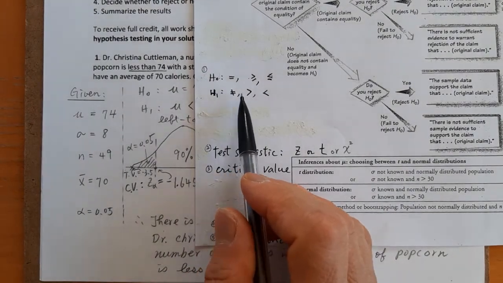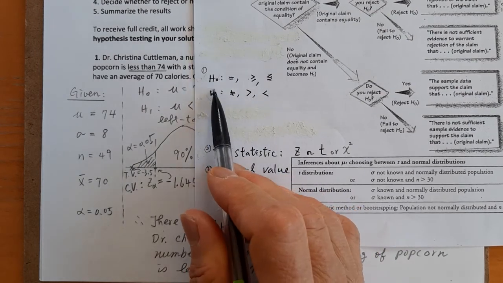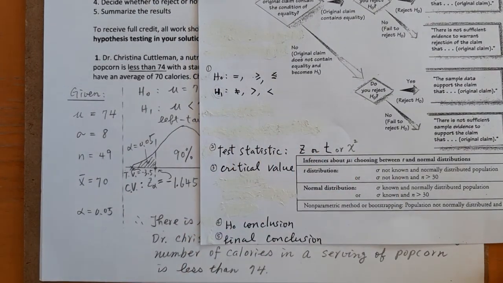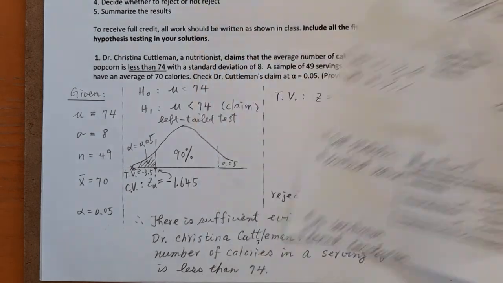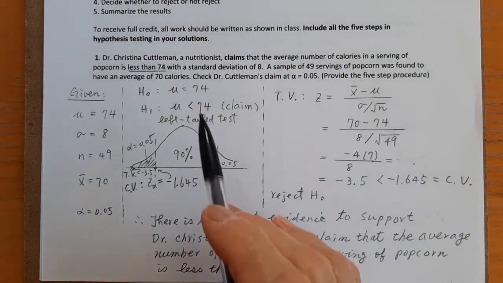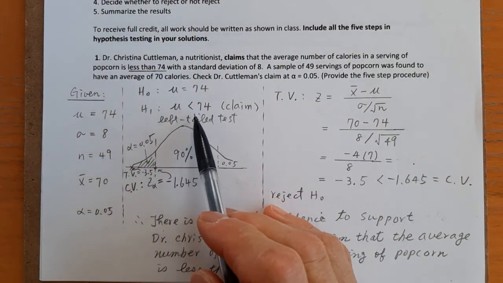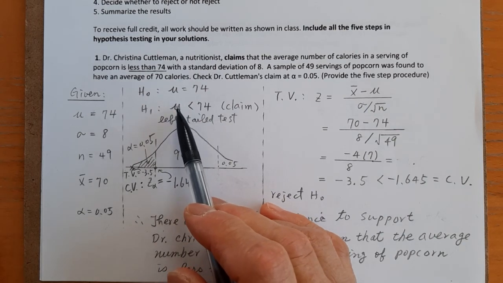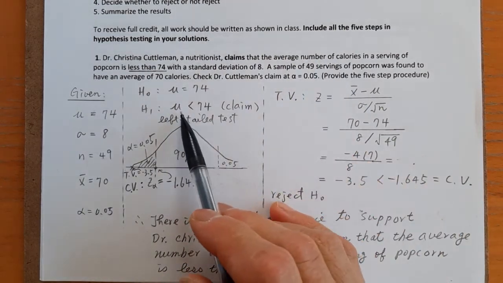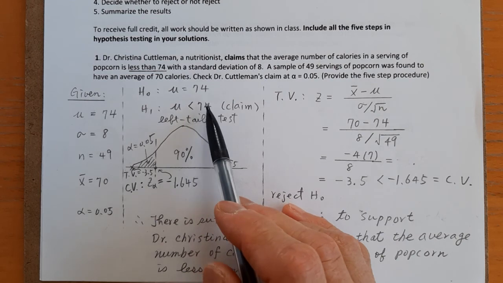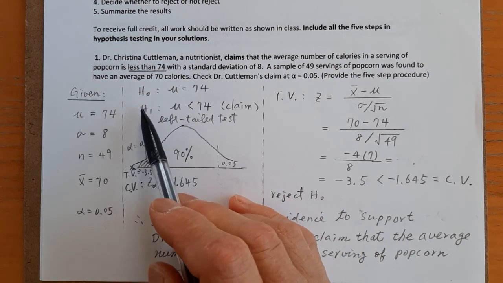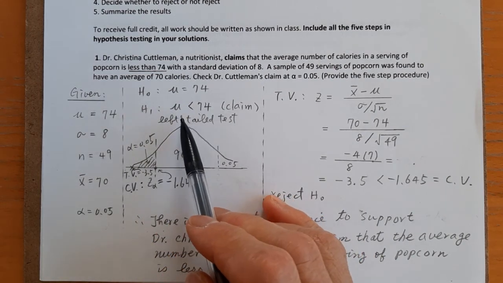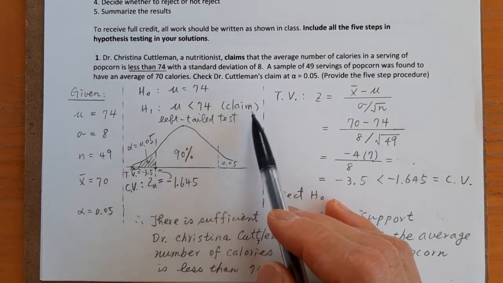If it is not equal, greater than, or less than, it goes to H1, the alternate hypothesis. So for this one, less than 74, the population mean is less than 74, which goes to H1, and this is the claim.